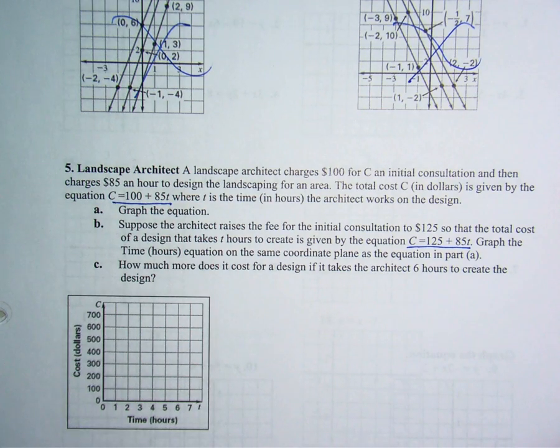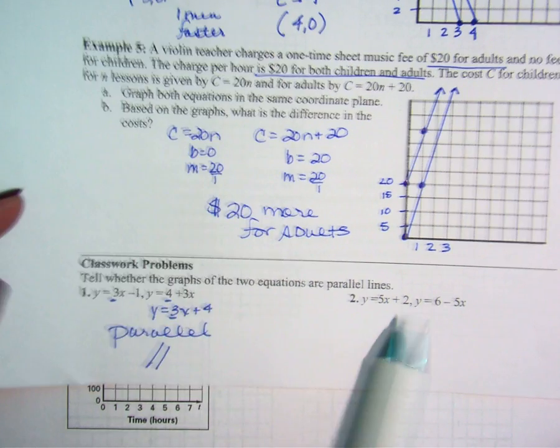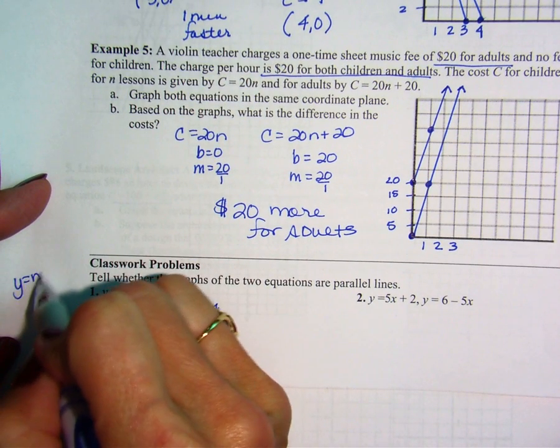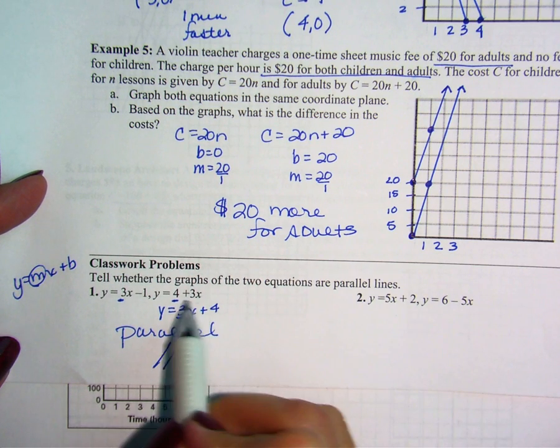And then going back to the first page, which is at the bottom, is determine whether or not these are parallel or not. These are in slope-intercept form, so y equals mx plus b. Look at the slope, and don't be fooled like I almost was, because this wasn't in slope-intercept form.